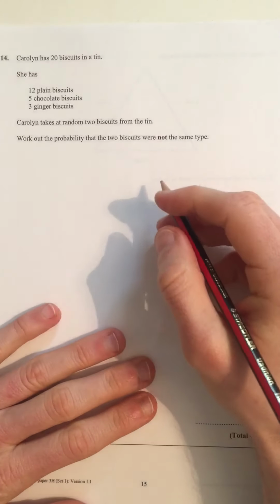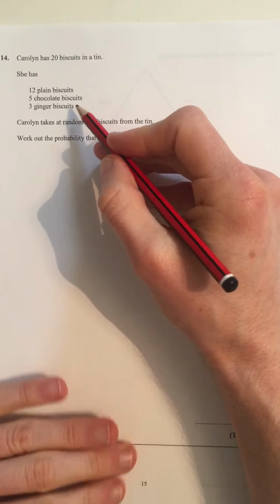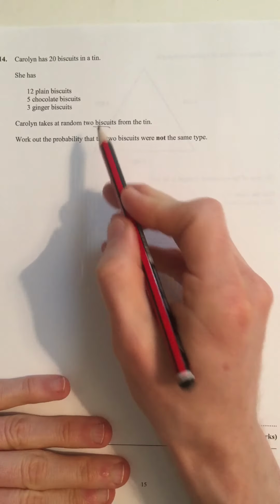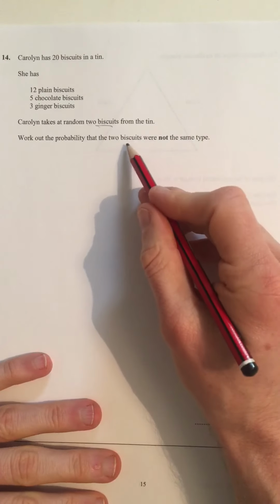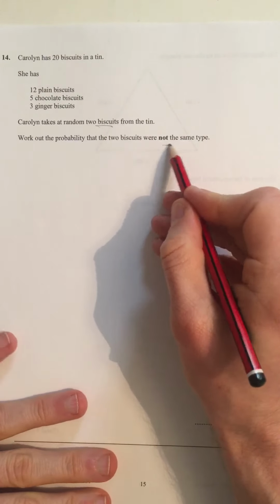Caroline has 20 biscuits in a tin. She has 12 plain, 5 chocolates, 3 ginger. She takes at random 2 biscuits from the tin. Work out the probabilities that the 2 biscuits were not the same type.